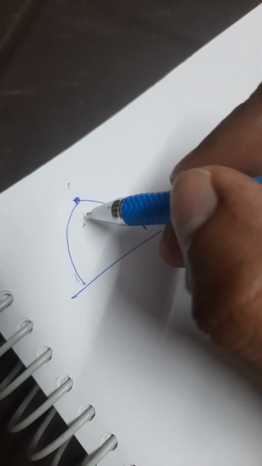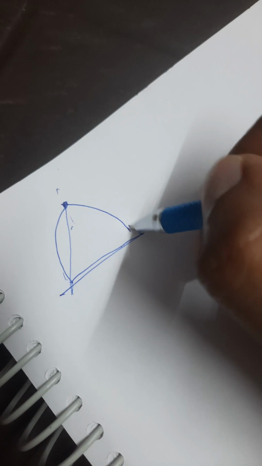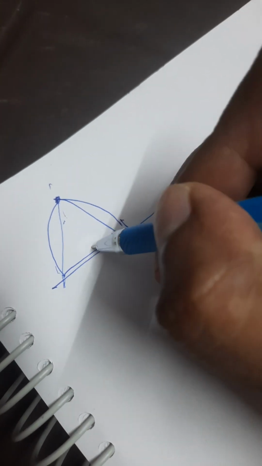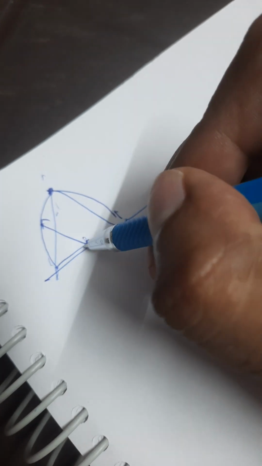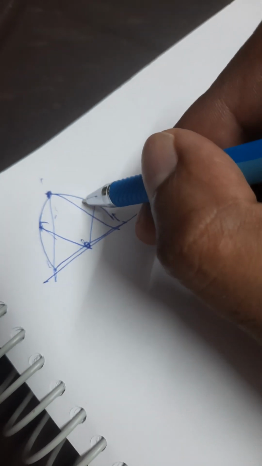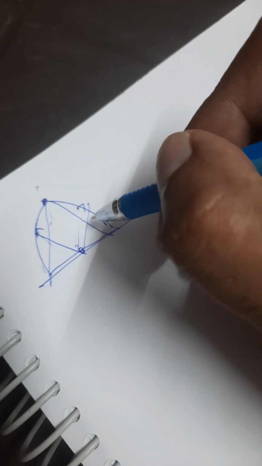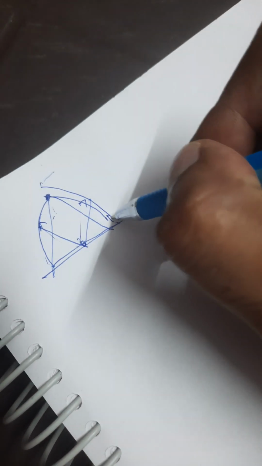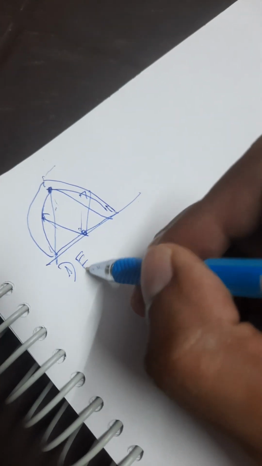So here also, suppose this point forms an equilateral triangle exactly, that means the center is here. These are all equal. Equilateral triangle. Then the arch is happening like this. Then it is called an equilateral arch.